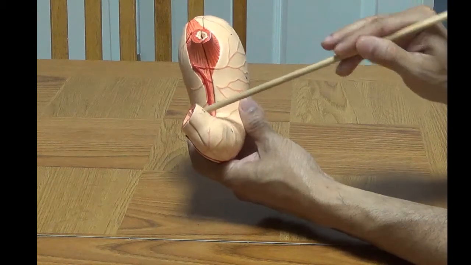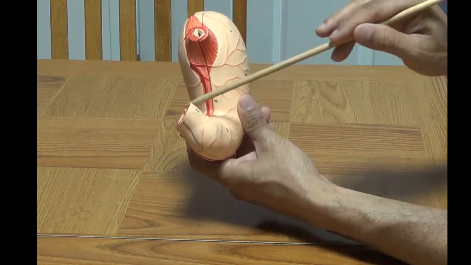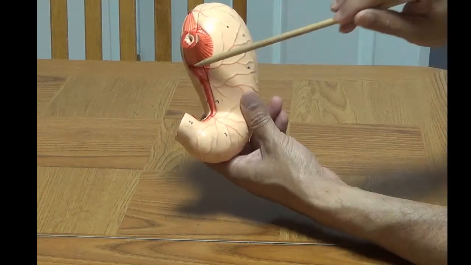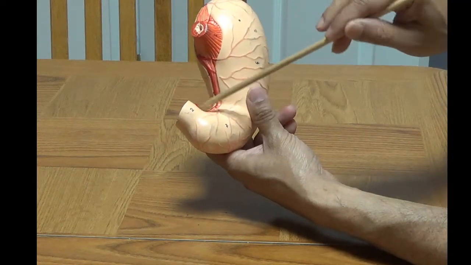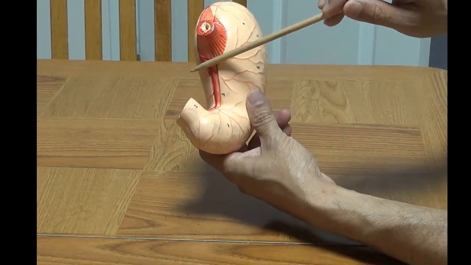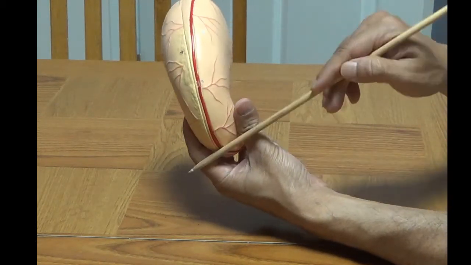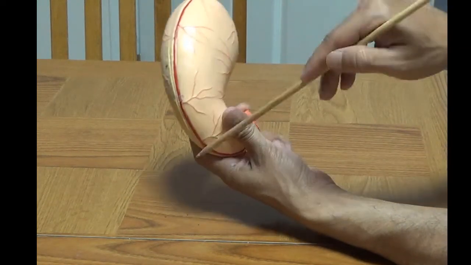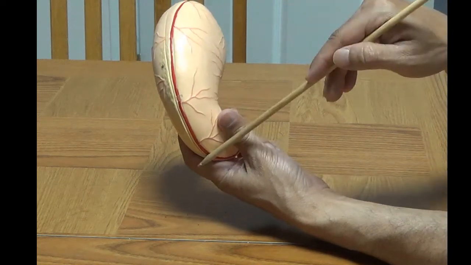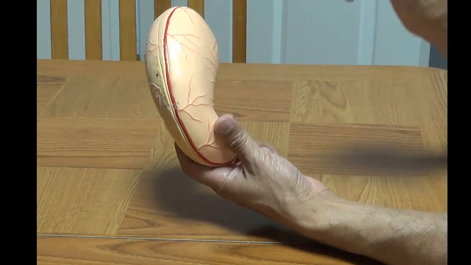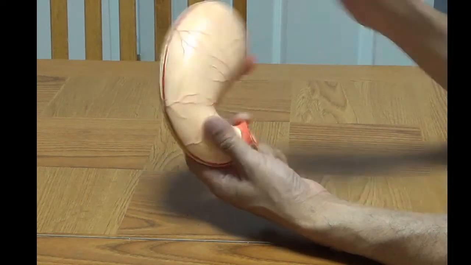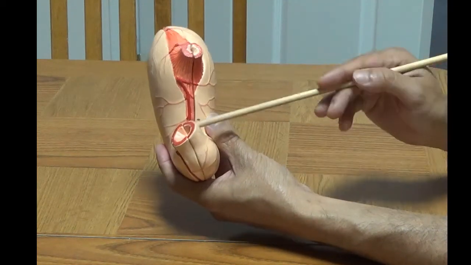This inner border of the stomach, which is small C-shaped, that is called the lesser curvature, and this outer border, which is large C-shaped, that is called the greater curvature. Okay, so greater curvature, lesser curvature.